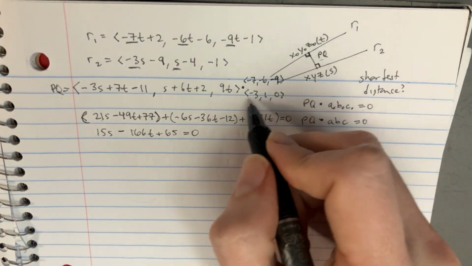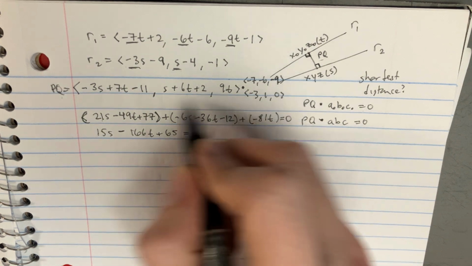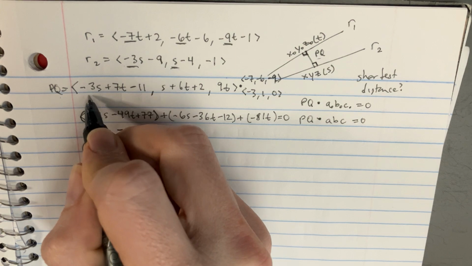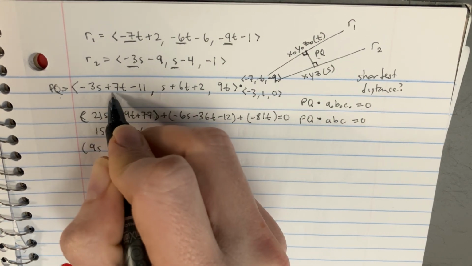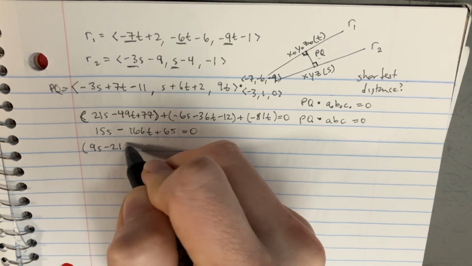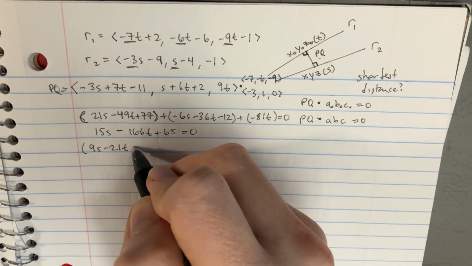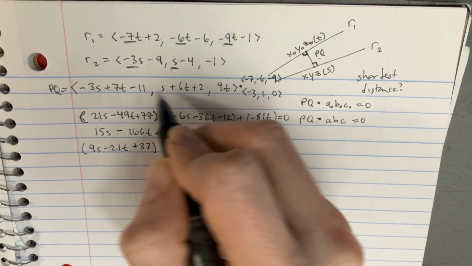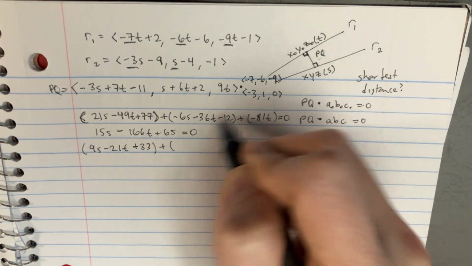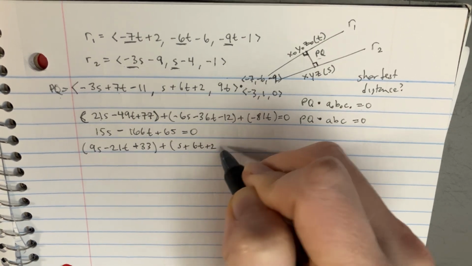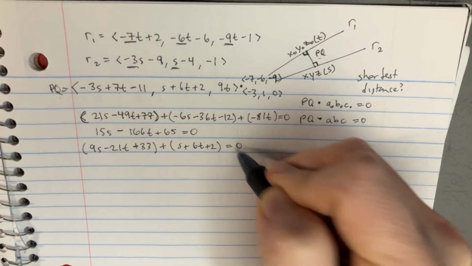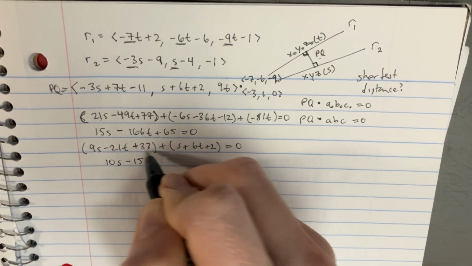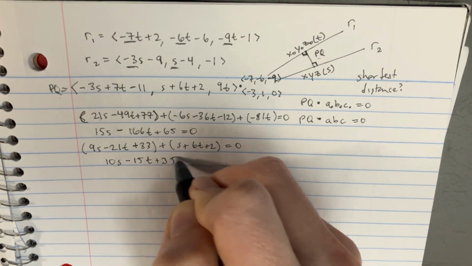And then we'll get the second one, which is this one. We're going to dot this with that, this with that, and this with that. So we're going to get 9s minus 21t, and then plus 33. And then this is going to be added with s plus 6t plus 2, and then 0 over there. This is supposed to be equal to 0. We'll simplify this into 10s minus 15t plus 35.